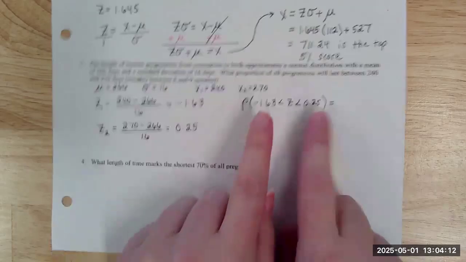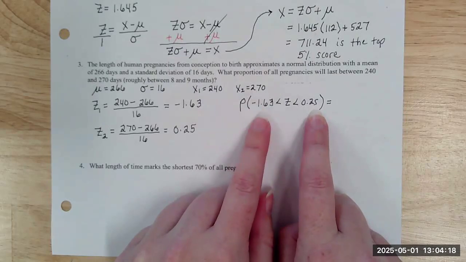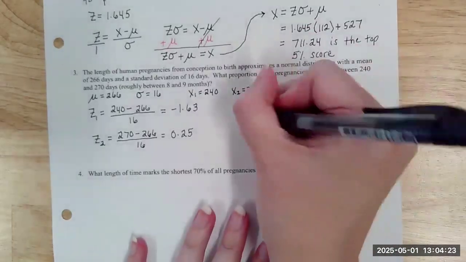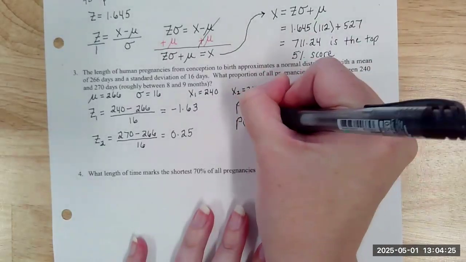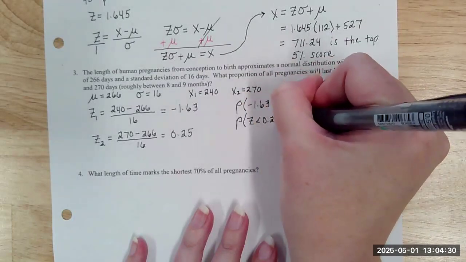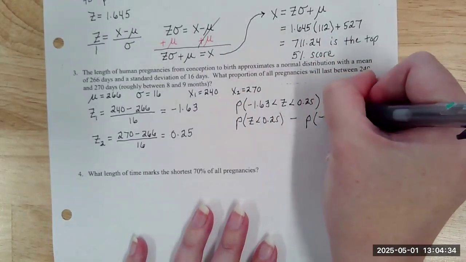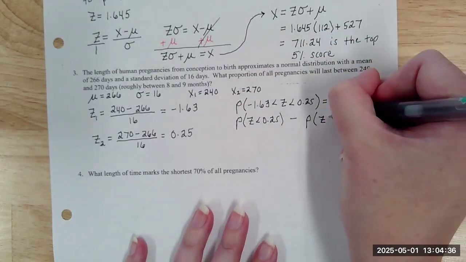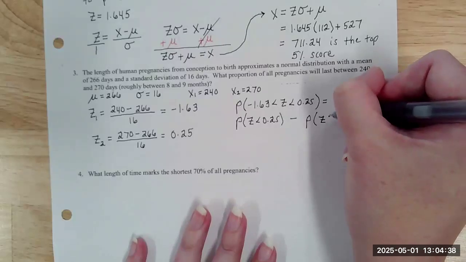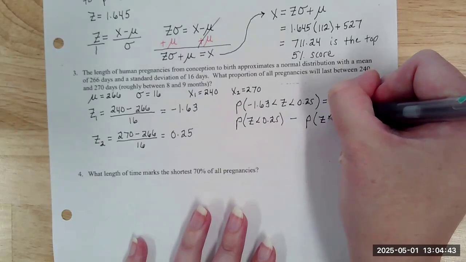And when I say the bigger Z, if one of them is positive and one of them is negative, the bigger one is the one that's positive and the negative one is the smaller one. So we're going to find the probability of the bigger one. I'm going to write this out as a separate step. The probability that Z is less than 0.25 is the thing we're going to find first. And then we're going to subtract the probability that Z is greater than negative 1.63. So we actually have to go less than on this one.